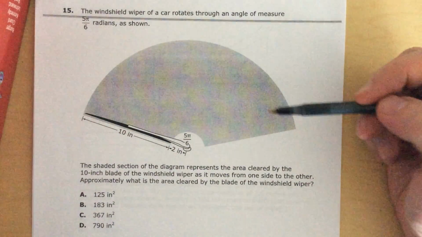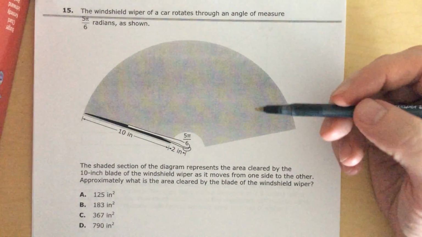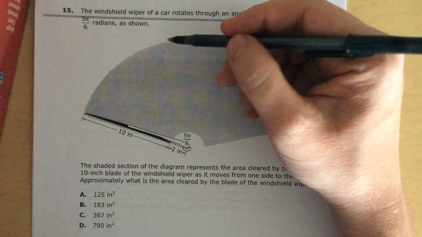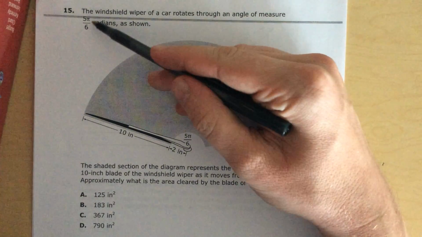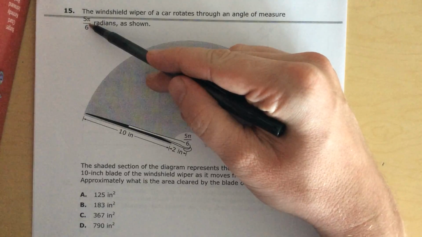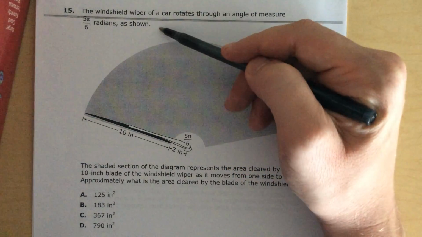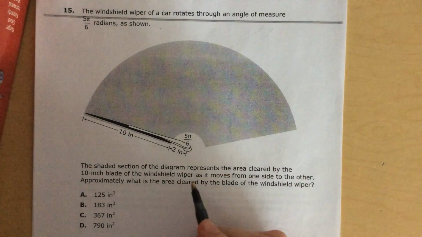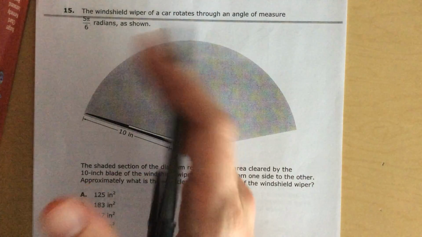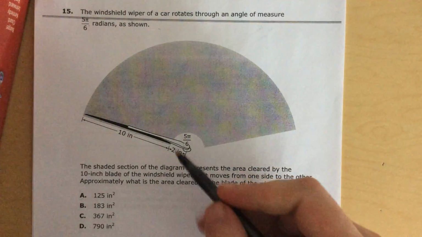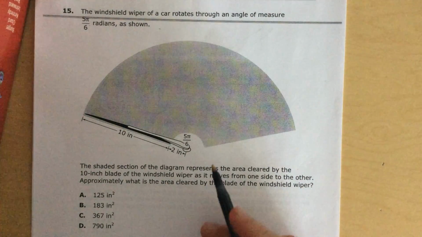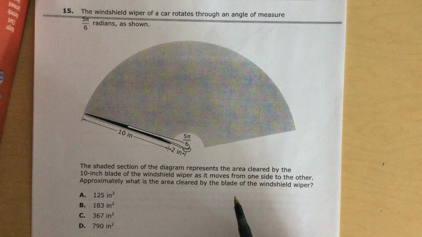Okay, this question here, number 15, is all about area. The windshield wiper of a car rotates through an angle of measure 5 pi over 6 radians as shown. The shaded region of the diagram represents the area cleared by the 10-inch blade of the windshield wiper as it moves from one side to the other. Approximately what is the area cleared by the blade of the windshield wiper?